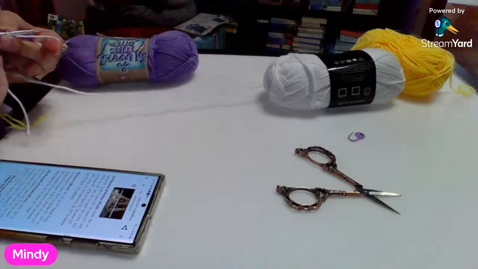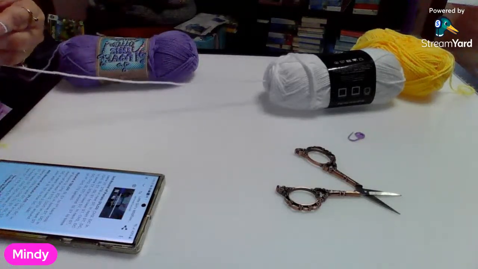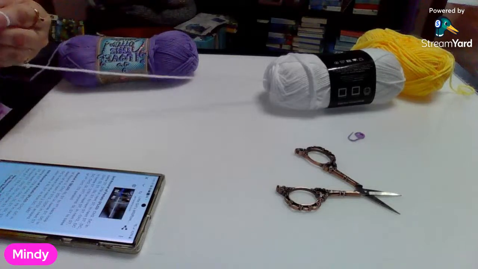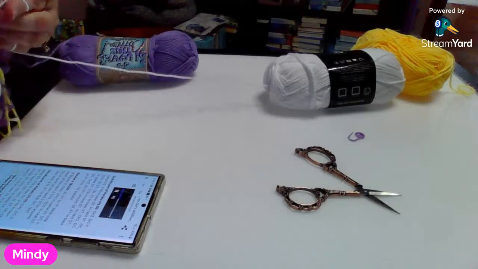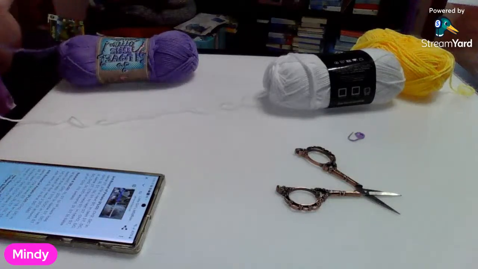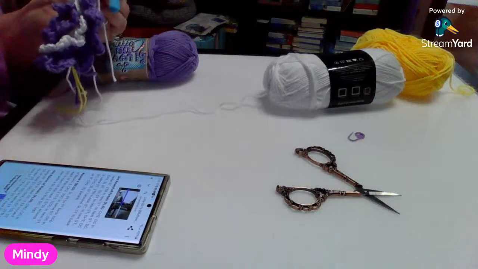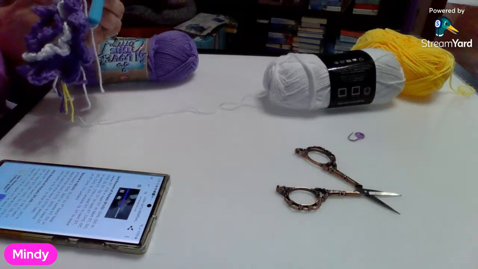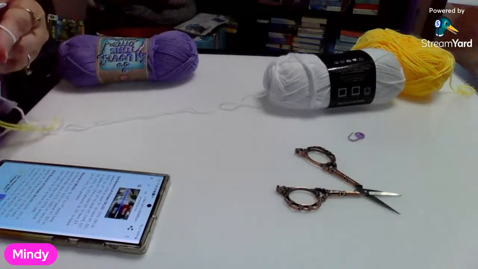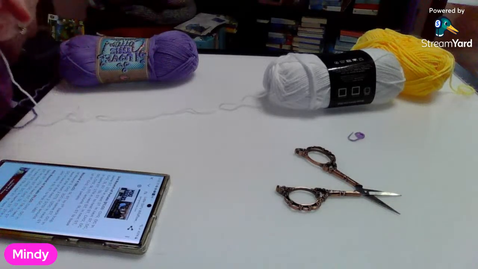Now what? Chain 2 and do 2 doubles. Oh, I got the tail now. I'm going to try to weave this tail in here. Okay, I got the purple tail, folks. Okay. 2 double in the first stitch. Double crochet in each of the next 2. And remember, we're just going in the back loop.